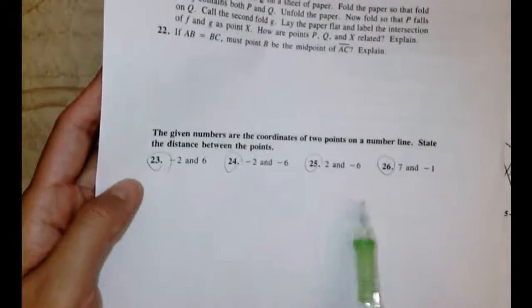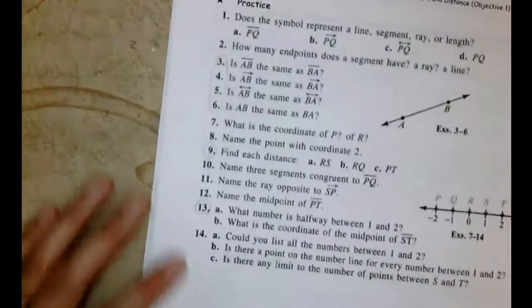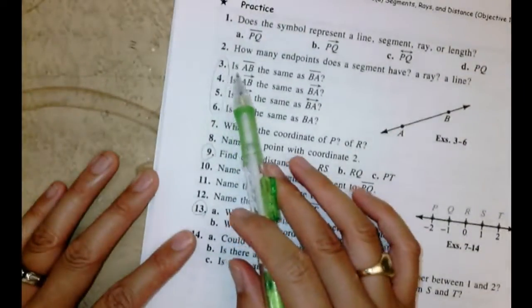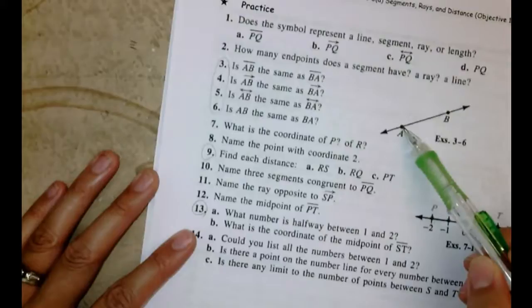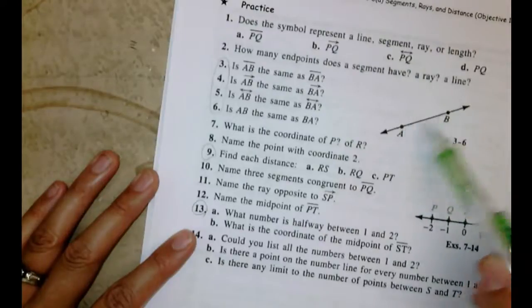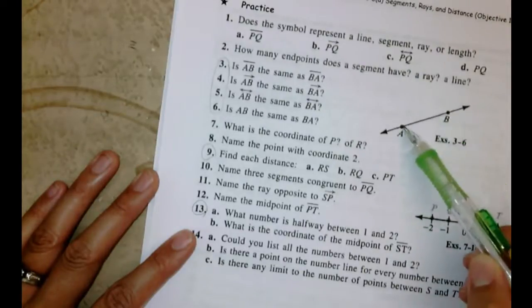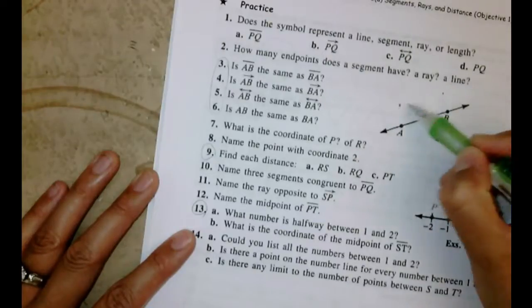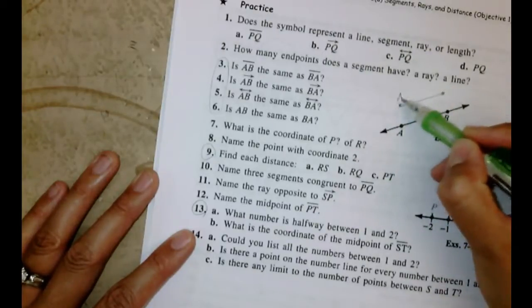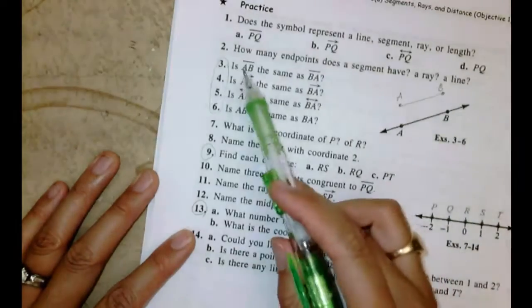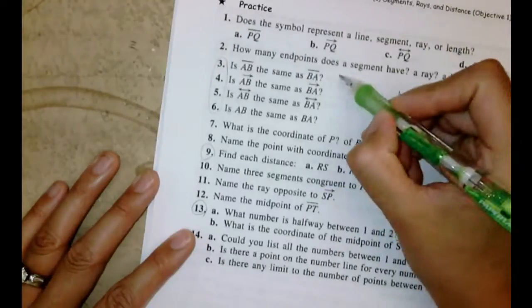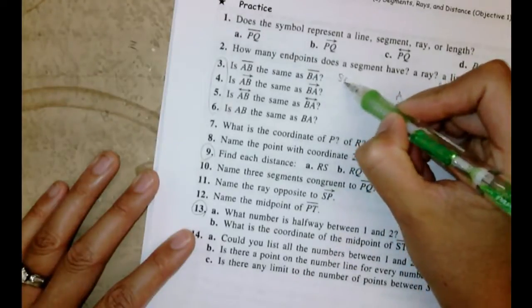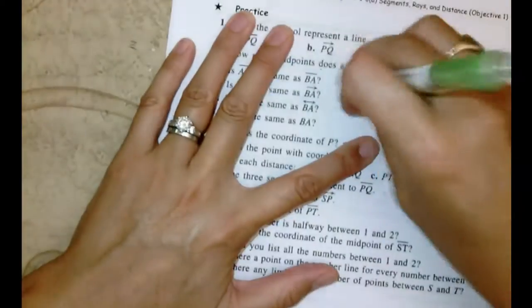Okay, number 3: is segment AB the same as segment BA? You remember it's the segment that has two endpoints, A and B. That's segment AB, and it doesn't matter whether you call it AB or BA. So this is the same. Yes.